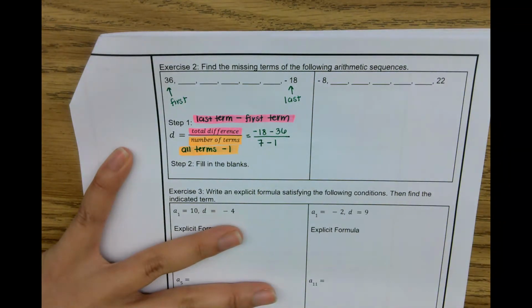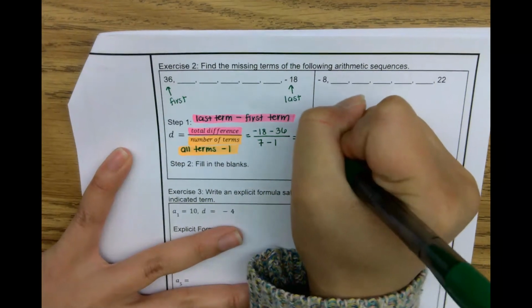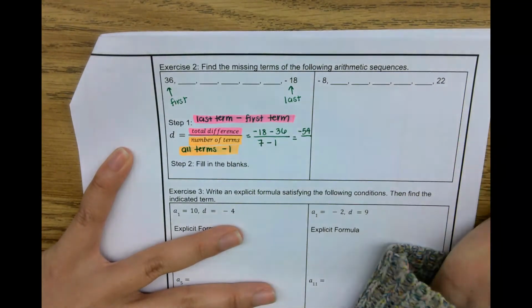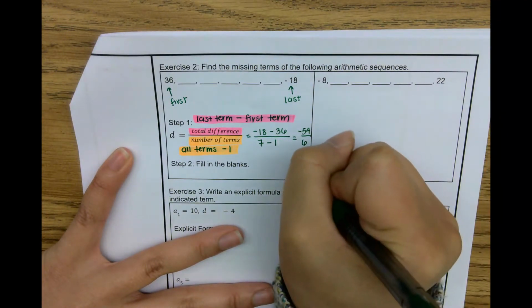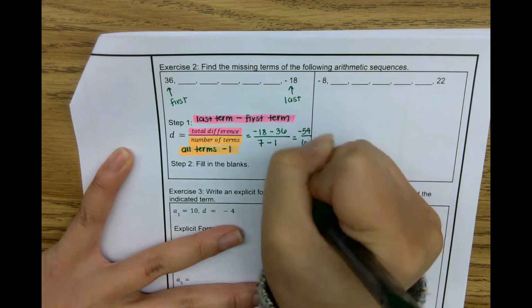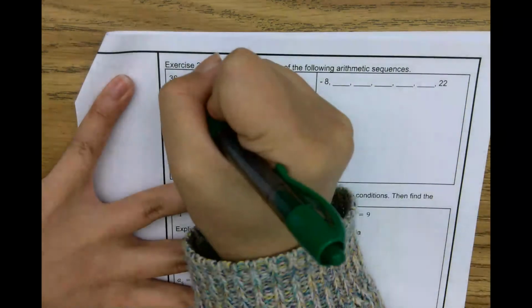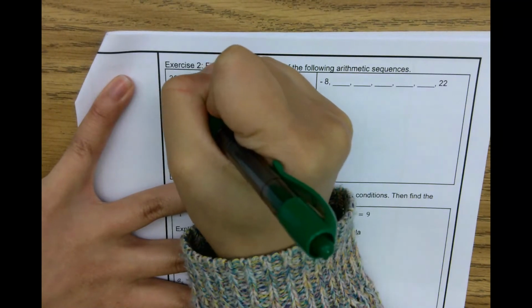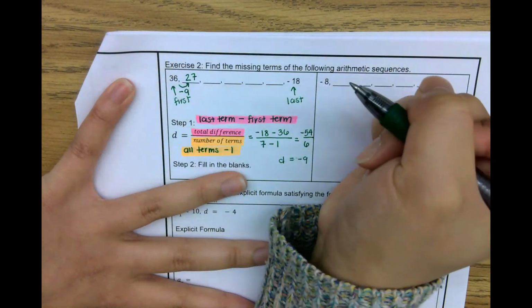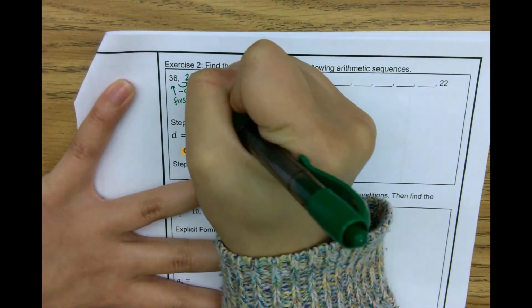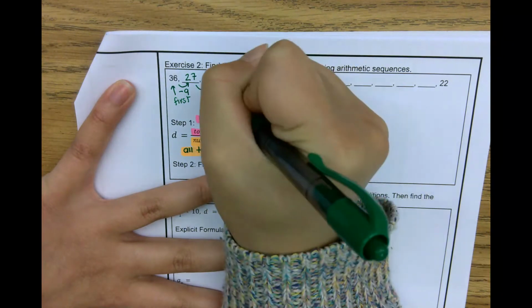Negative 18 minus 36 is negative 54. 7 minus 1 is 6, so negative 54 divided by 6 is negative 9. So my common difference here is negative 9, which means from 36 to my next term, I'm going to subtract 9. So 36 minus 9, 27. Then I'm going to subtract 9 again. 27 minus 9, 18.